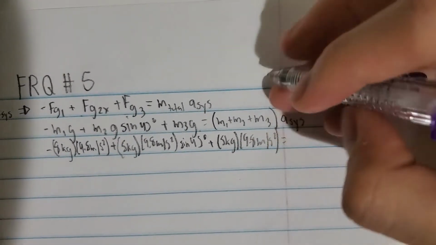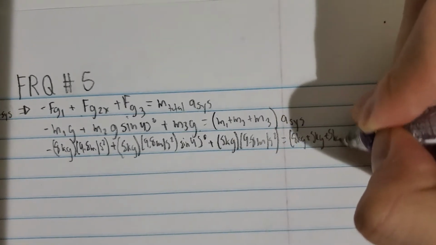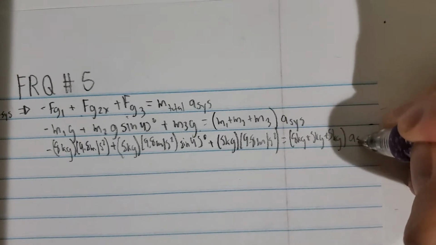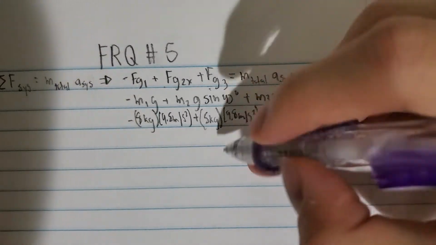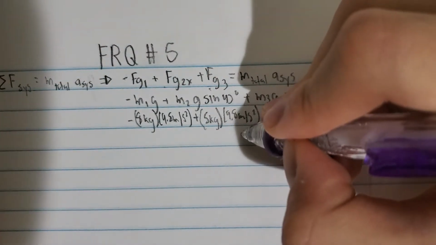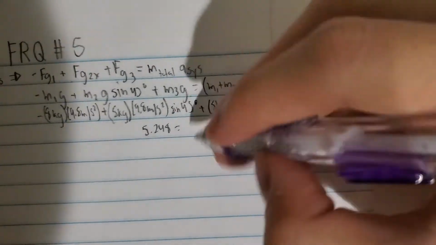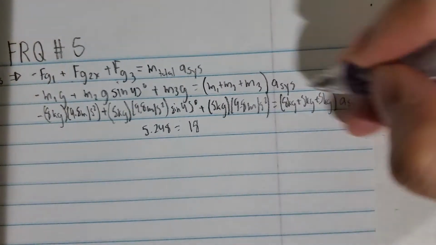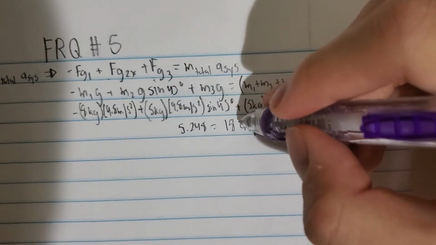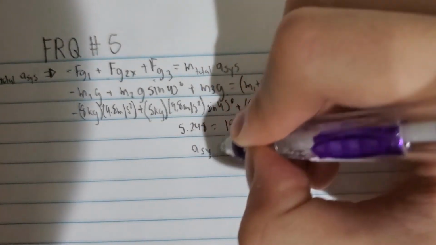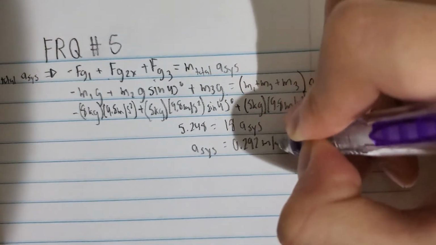That's going to equal 8 kilograms plus 5 kilograms plus 5 kilograms, so that's the total mass, times A system. This whole side reduces down to 5.248. The total mass of the system is 18, times the acceleration of the system. Dividing 18 to this side, I get A system is equal to 0.292 meters per second squared.